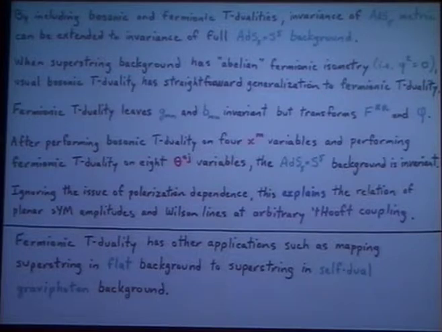So the transformation of the Ramond-Ramond field strength and dilaton from the fermionic T-duality exactly cancels the transformation from the bosonic T-duality. Okay, so if one ignores the issue of polarization dependence, so we still don't understand how to describe polarization dependence in the Wilson line description, this at least explains why the two should be related at arbitrary 't Hooft coupling and not just at strong 't Hooft coupling.